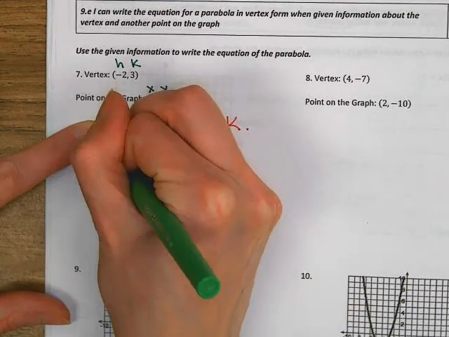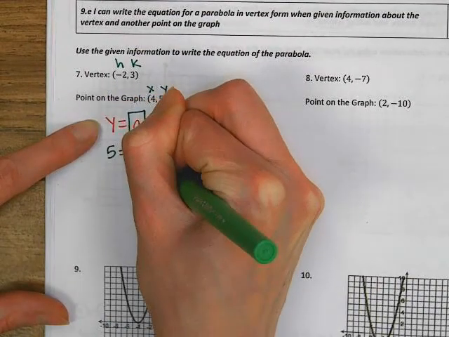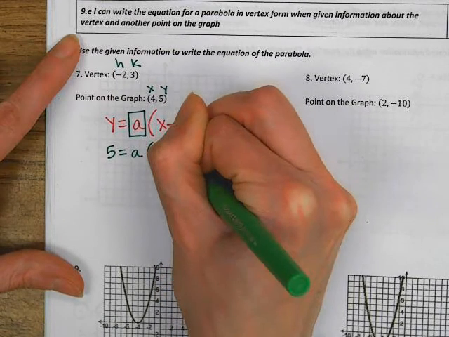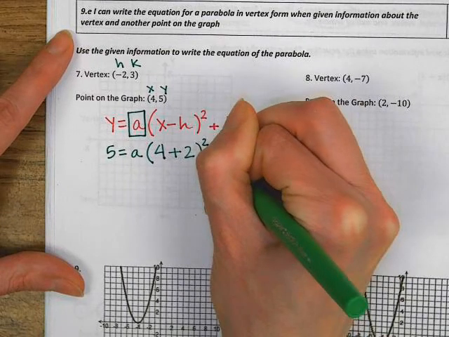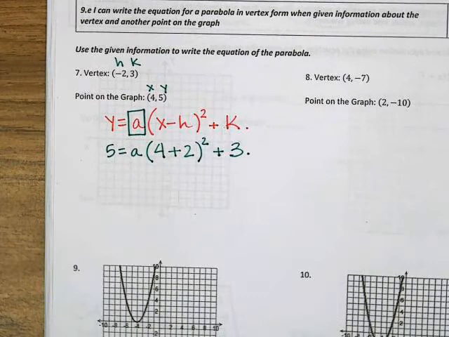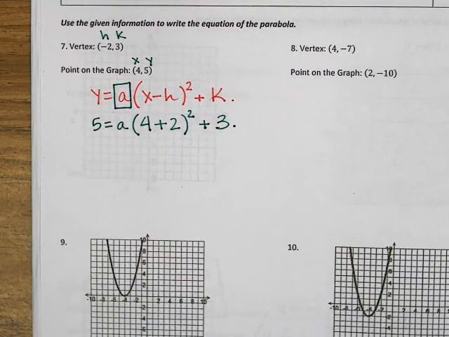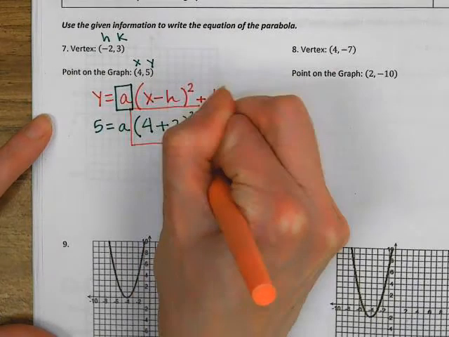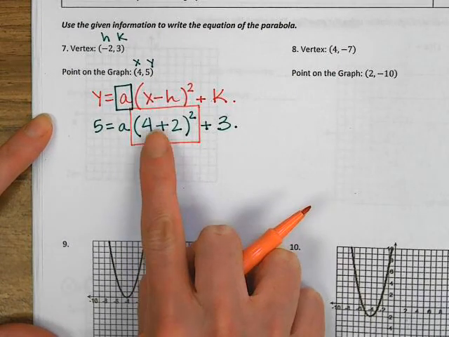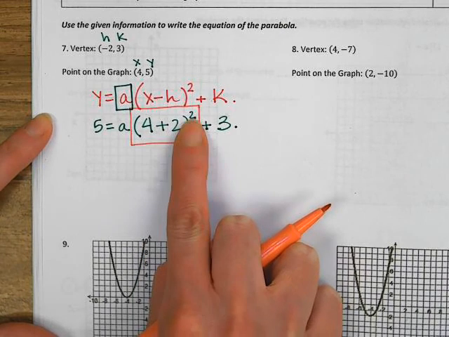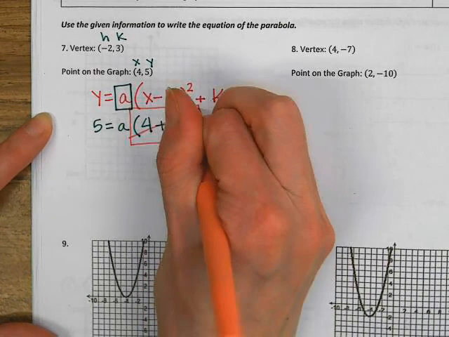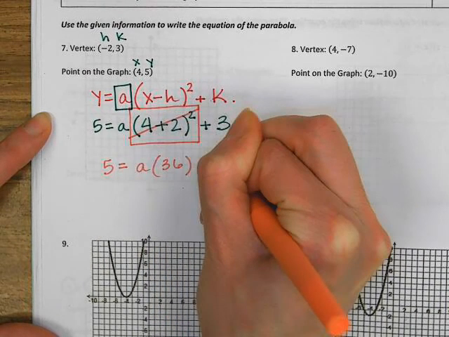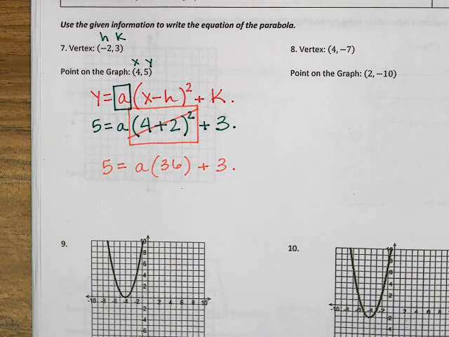So go ahead and plug everything in, and we're going to try to find a. All right, so y is going to be 5, a is going to be a, x is 4, minus a minus becomes a plus 2, squared, plus k is 3. All right, let's clean it up. I'm going to clean up the exponent first. So 4 plus 2 is 6, and 6 squared is 36. So all of this is really 36. Okay, I hope you guys are with me there.